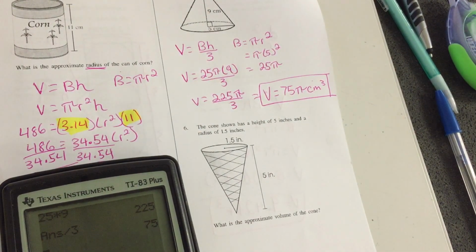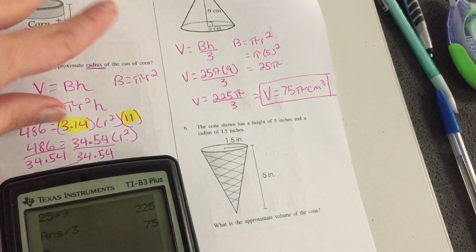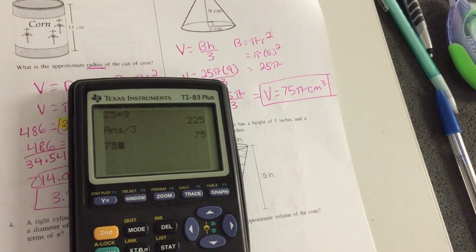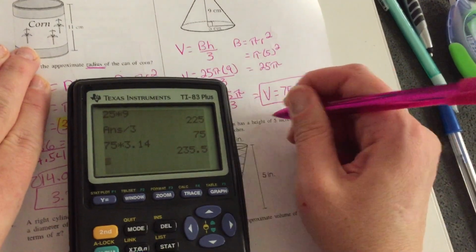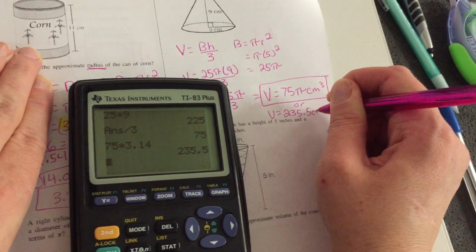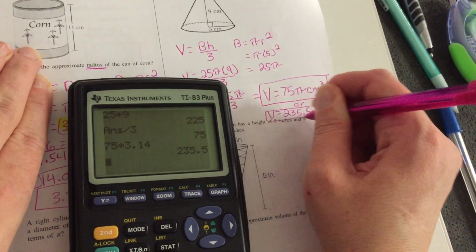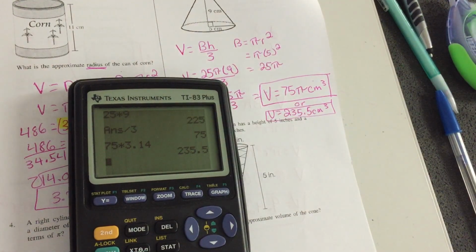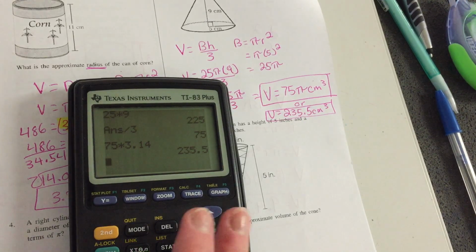Now, if they ask you not to leave it in terms of pi, what would I do? What would I multiply it by? Yes, we would take 75 and multiply it by 3.14. So you'd have V equals 235.5 centimeters cubed. So those are actually both the exact same number. All right, number 6.